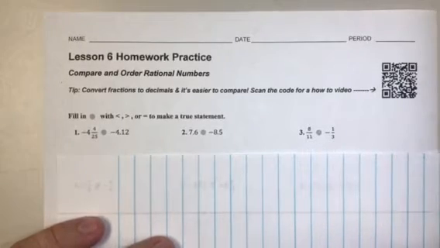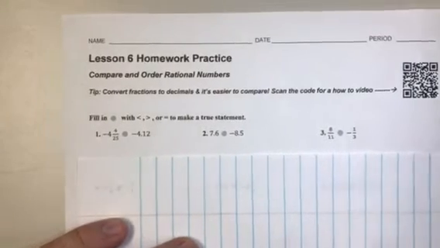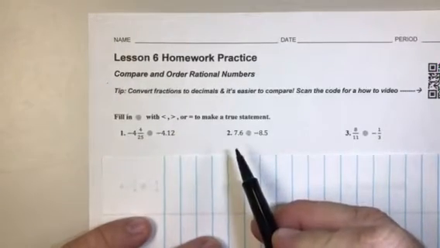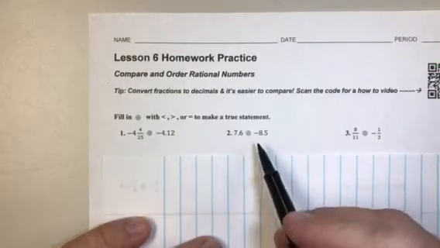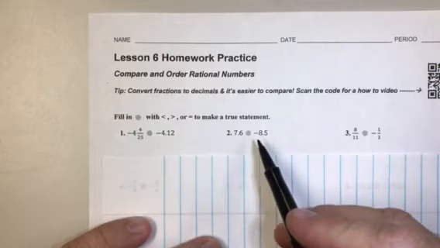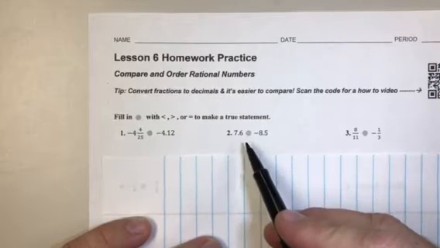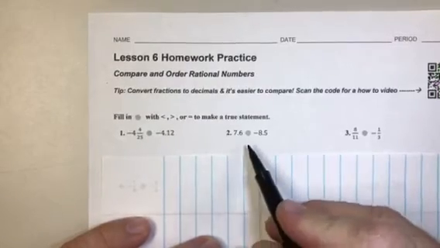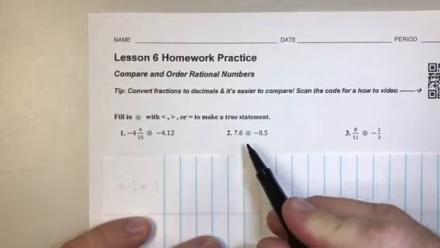All right, today's lesson is on comparing and ordering rational numbers, and there's a few common sense things that the kids need to look at. One, to save themselves some time, and two, just that they should recognize these things right off the bat. For example, number two, you're comparing two rational numbers here, and one of them is negative and one of them is positive. So I told the kids today, it doesn't matter what the number is.